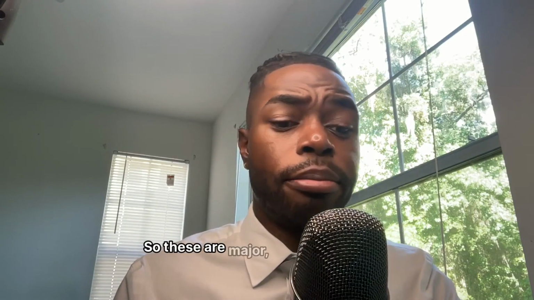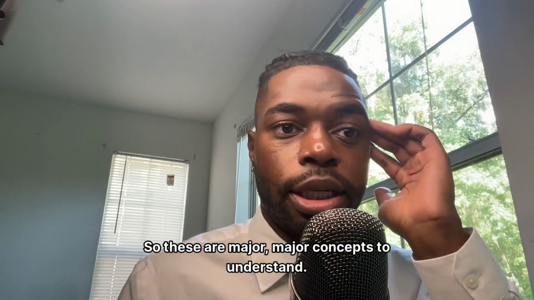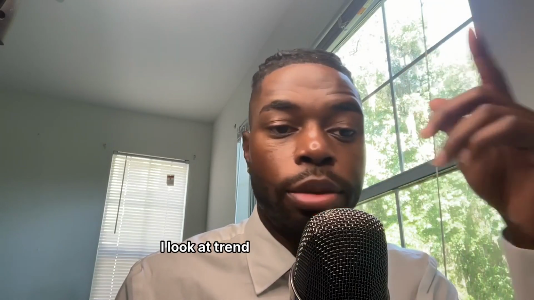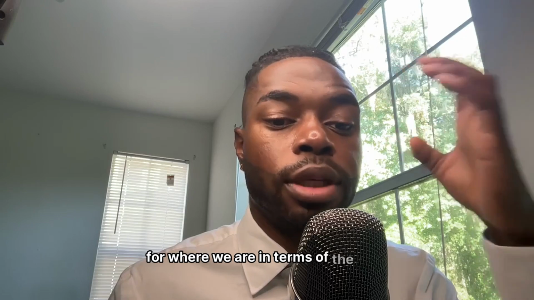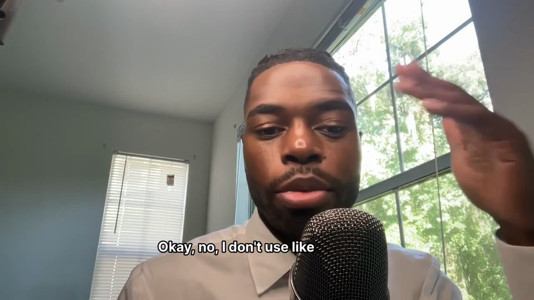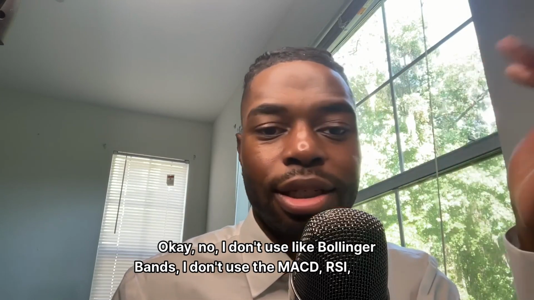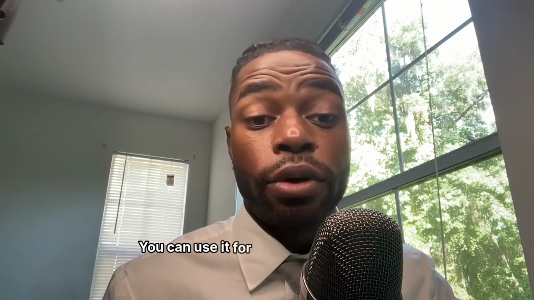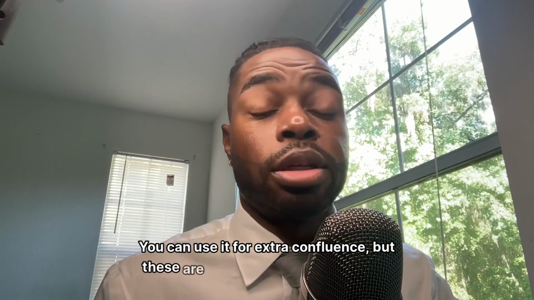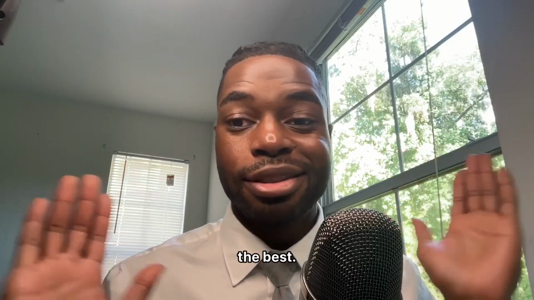So these are major concepts to understand. So that's my strategy. I look at trend bars. I look for non-trend bars. I look for the EMA. I look for where we are in terms of the ATR. Okay, no, I don't use Bollinger Bands. I don't use the MACD, RSI. All that stuff doesn't really matter. It doesn't really work. You can use it for extra confluence, but in my opinion, these are the best indicators.